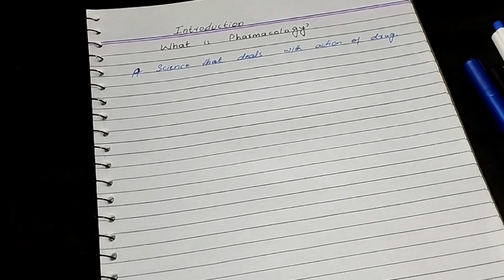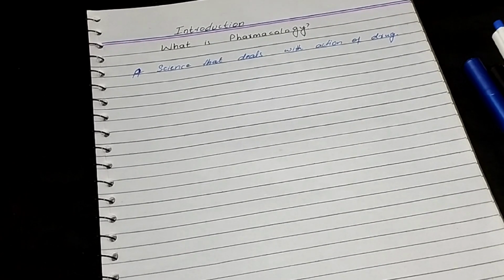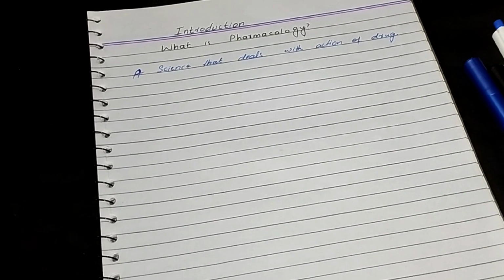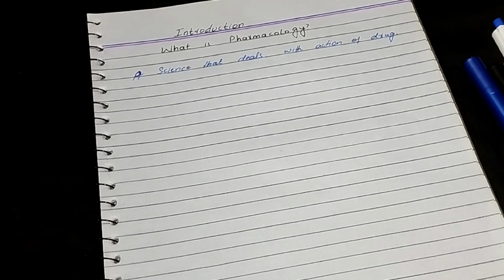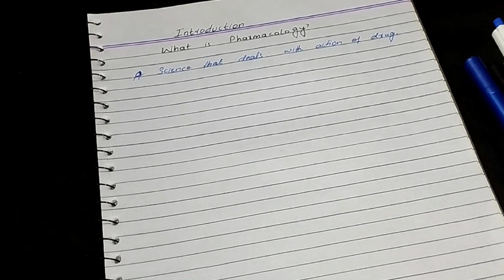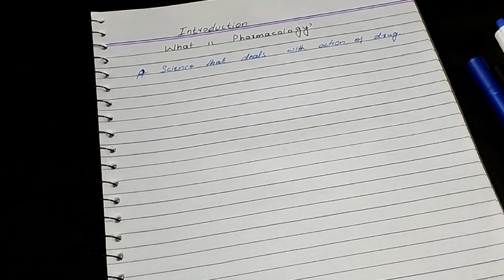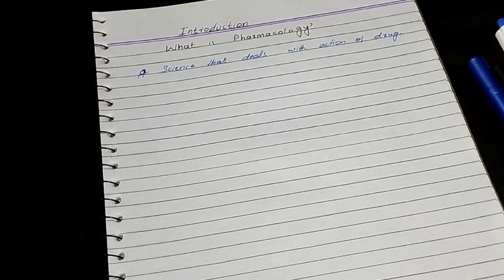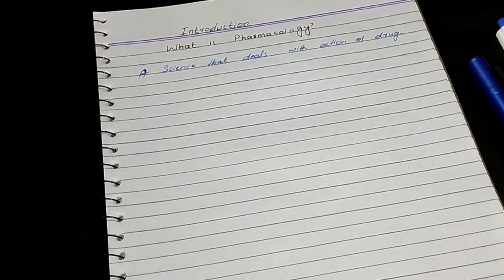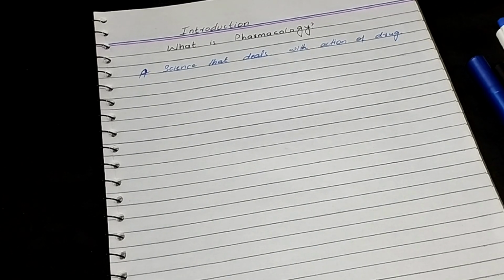It's a Greek word: pharma means drug, co means action, and logy means knowledge. In more advanced language, pharmacology is the interaction of chemicals or drugs in living organisms to bring about physiological changes and to produce a biological or pharmacological response.